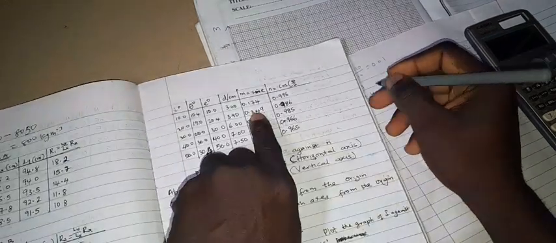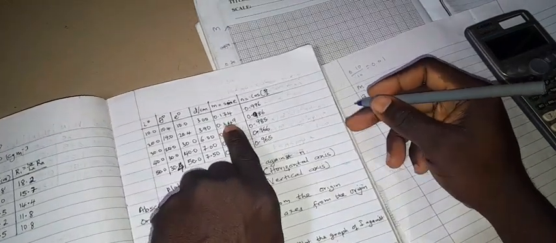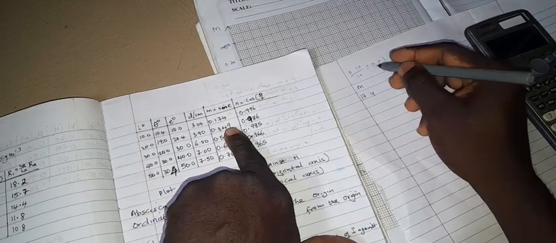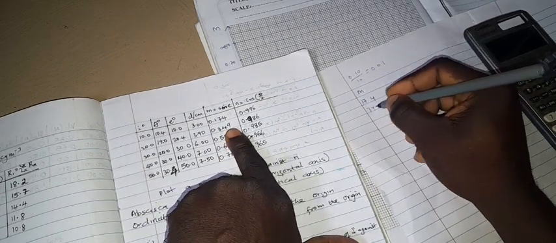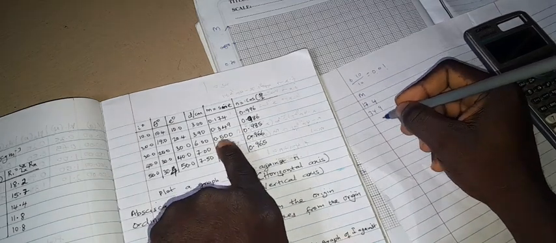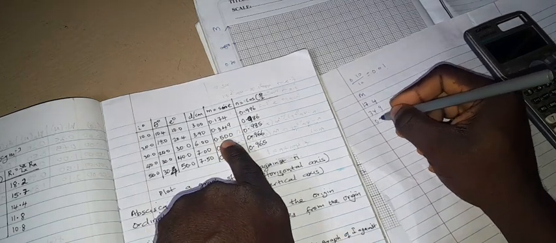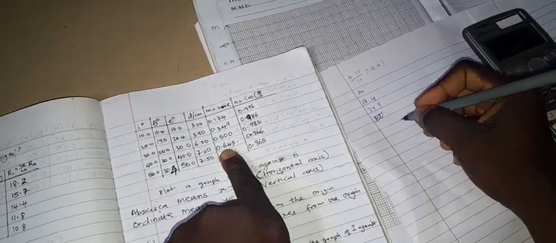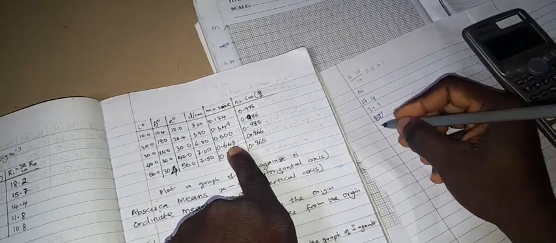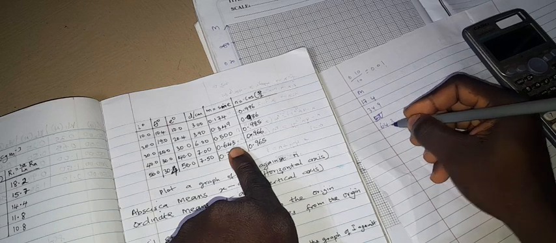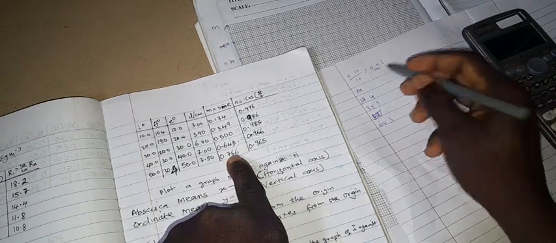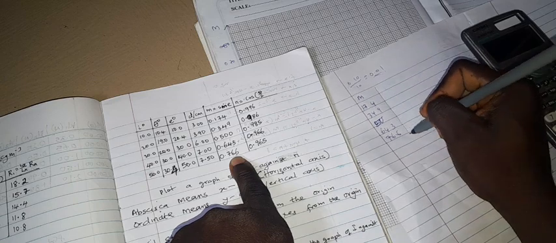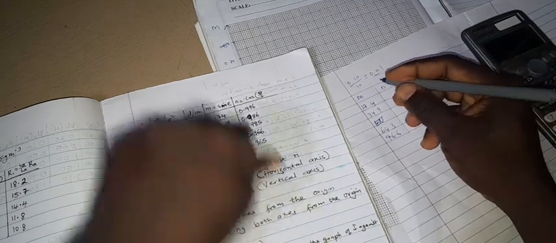Then you see when you divide 0.394 by 0.01, that's going to give you 39.4. When you divide 0.500, that will give you 50. When you divide 0.643 by 0.01, that's going to give you 64.3. When you divide this by this, that's going to give you 76.6. So I'll draw it with a pencil, then I'll write n on this side.